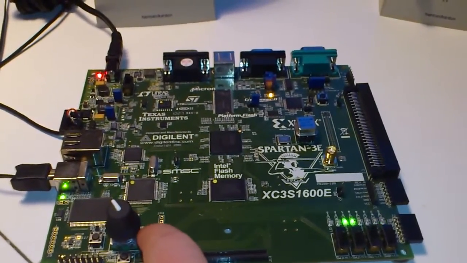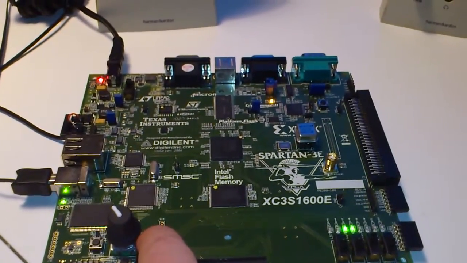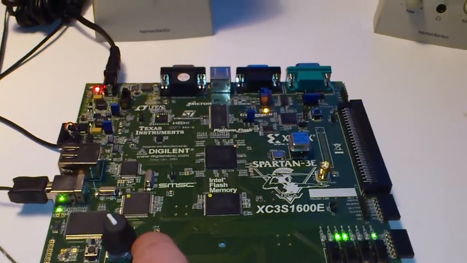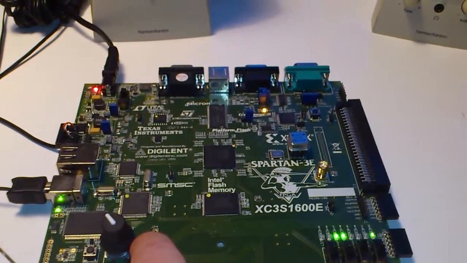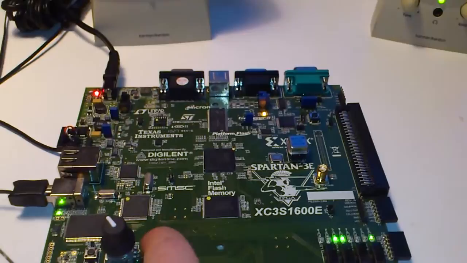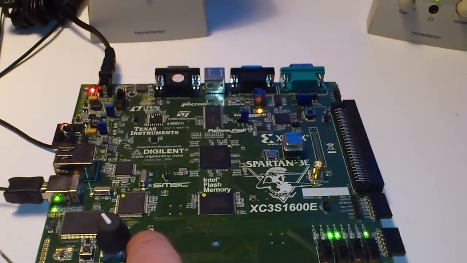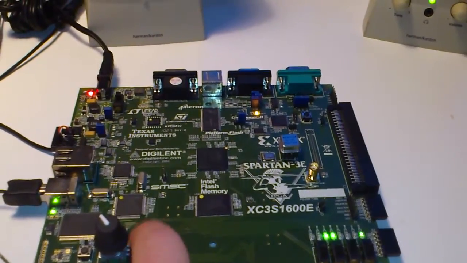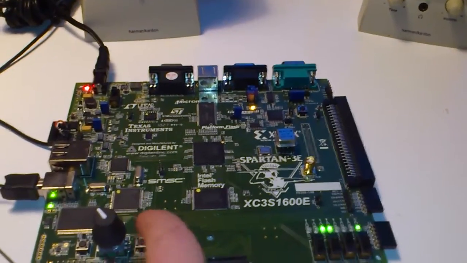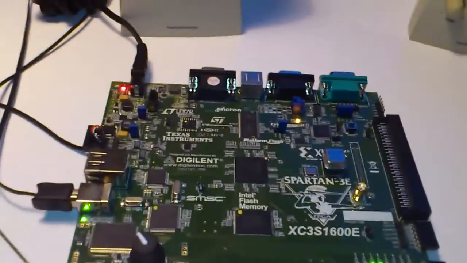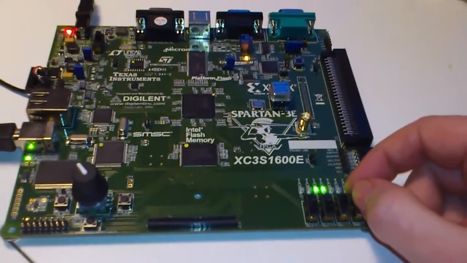Now listen. That's the voice synthesizer. So the voice synthesizer is really playing along. So let's go for the next tune. This one here.